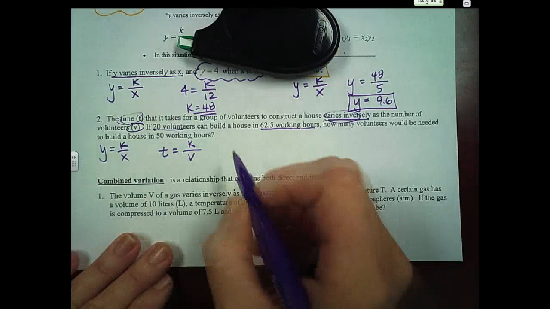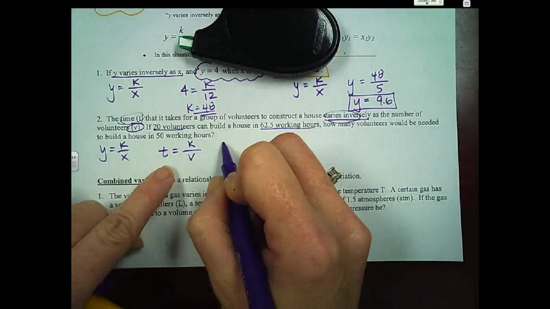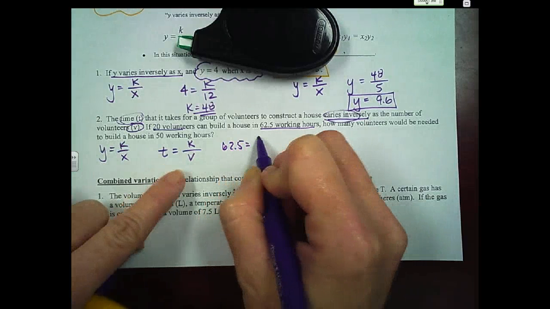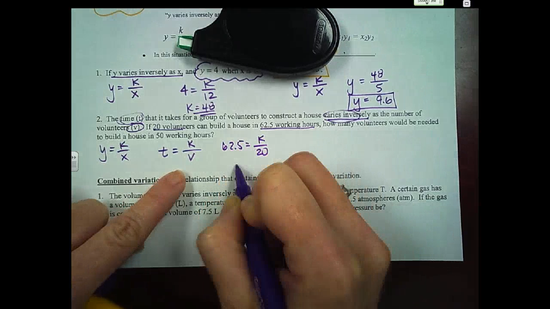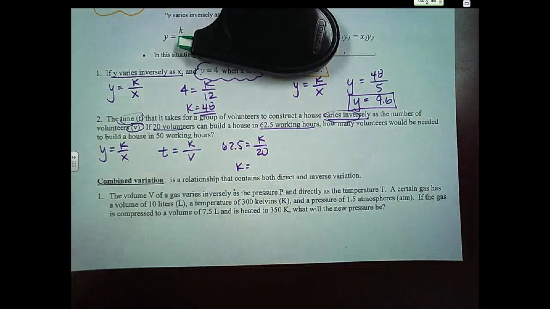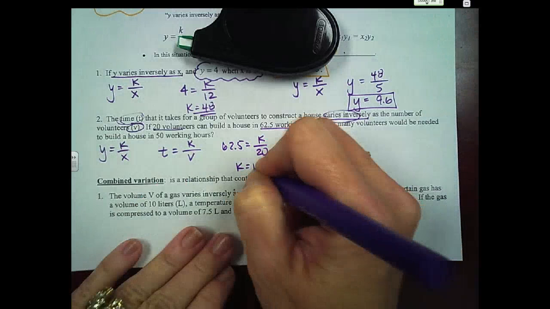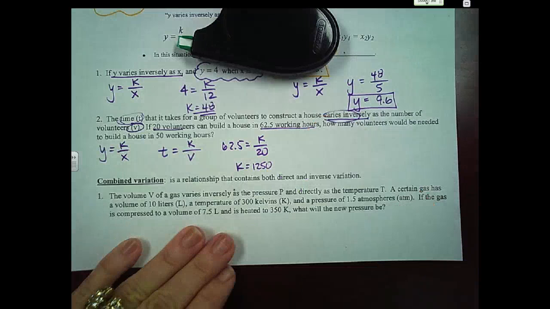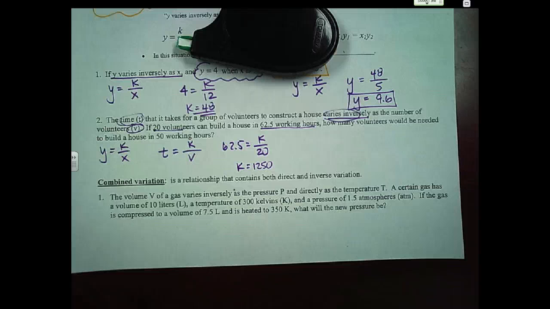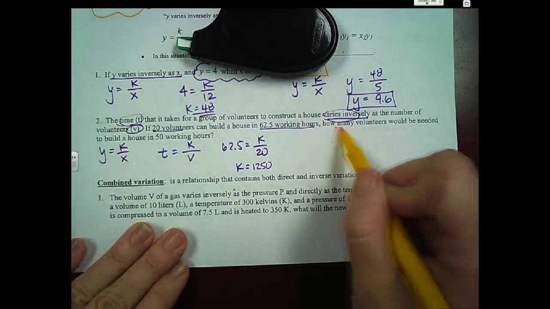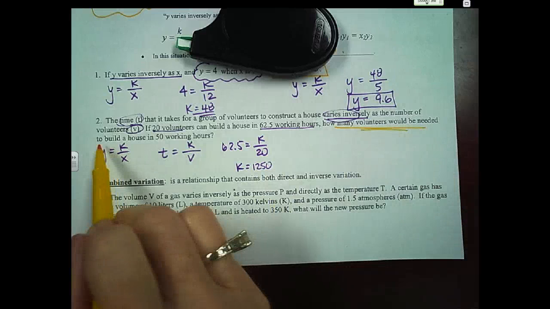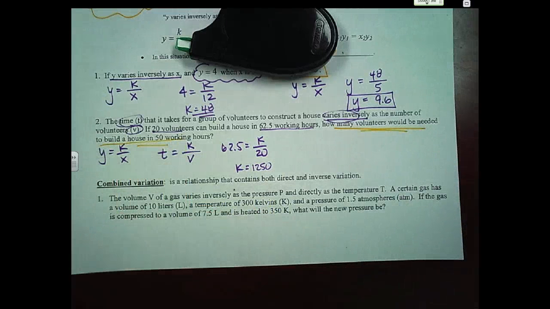20 volunteers, so let's find k. 62.5 equals k divided by 20. So my constant would be 1250. Now that I know the relationship between volunteers and time, I'm going to answer my question. How many volunteers are going to be needed to build a house in 50 hours?